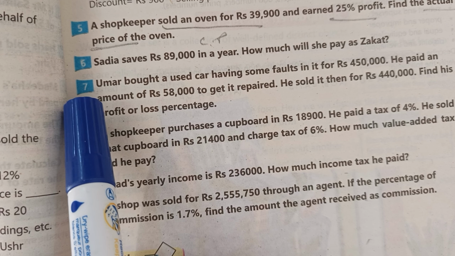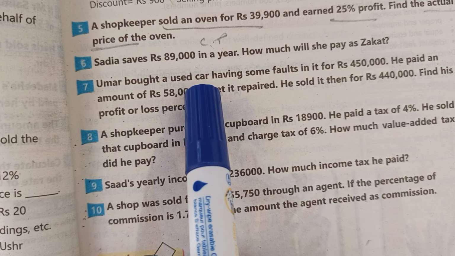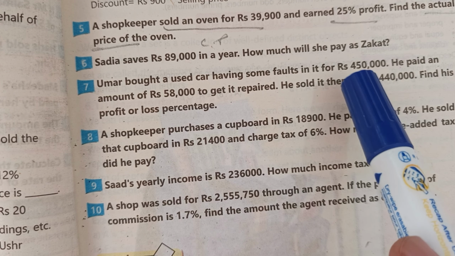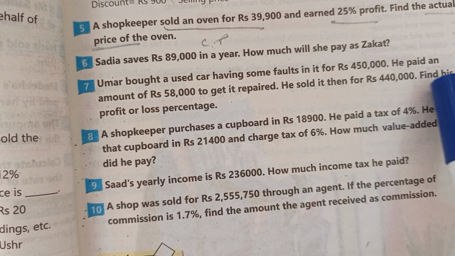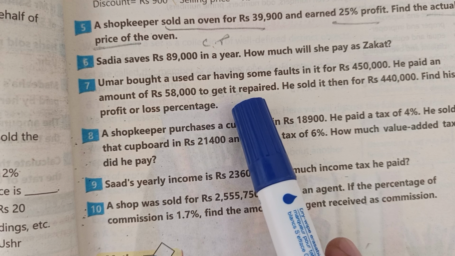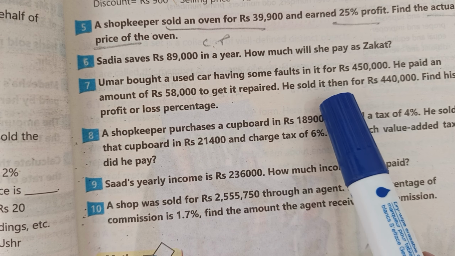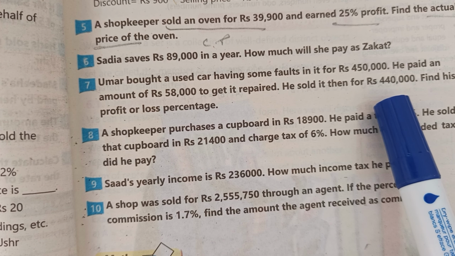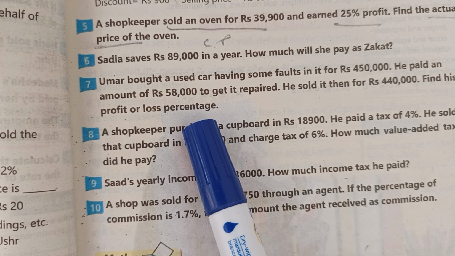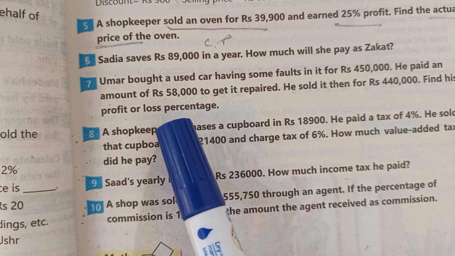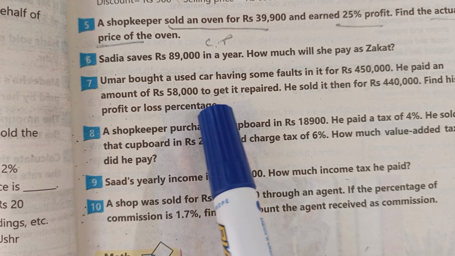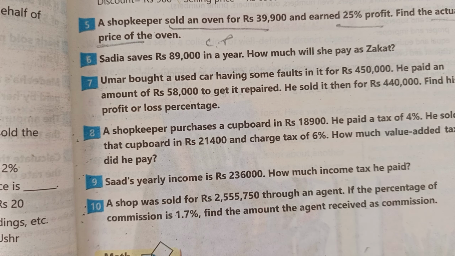Moving towards next question, it is question number 7. Umar bought a used car having some faults in it for rupees 450,000. He paid an amount of rupees 58,000 to get it repaired. He sold it then for rupees 440,000. Find its profit or loss percentage. So first we have to find loss or profit, and then we have to find the profit or loss percentage.